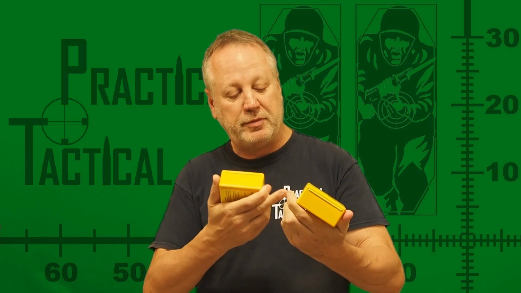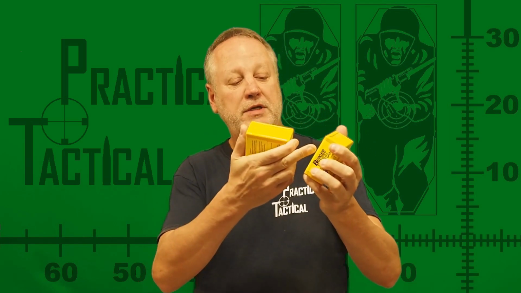Welcome to Practical Tactical. Today what I'd like to talk about is the ballistic coefficient of different projectiles. I have a couple of boxes here just for illustration purposes. These are 150 grain flat base 30 cal with a G1 BC of 0.398, and over here I have some 185 grain Berger Juggernauts with a G1 BC of 0.560.